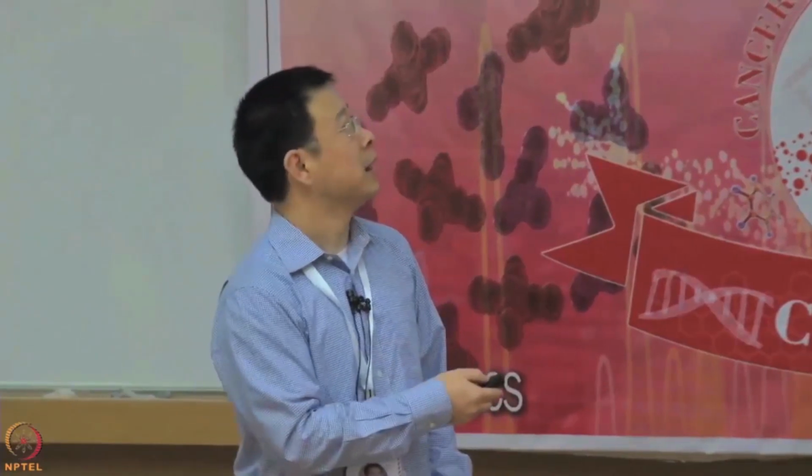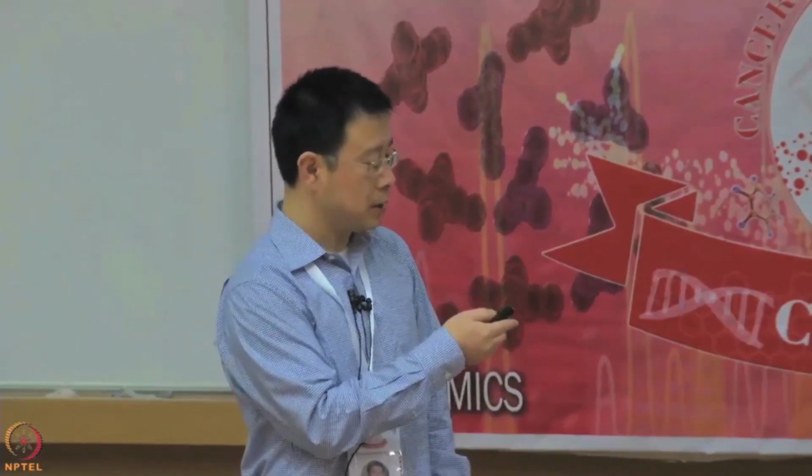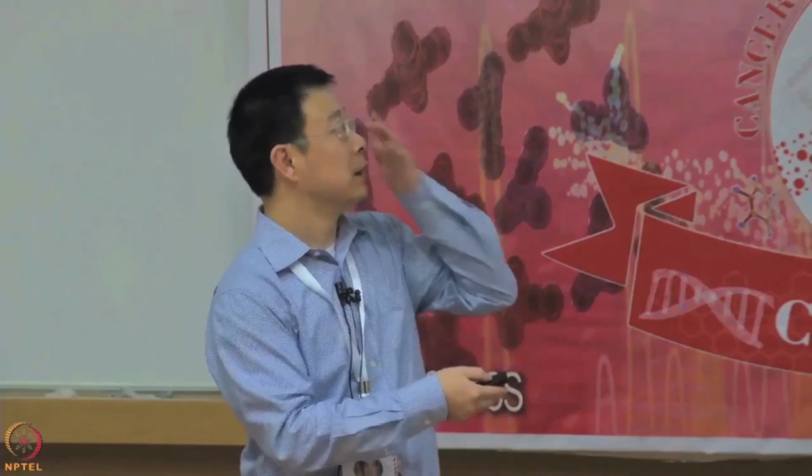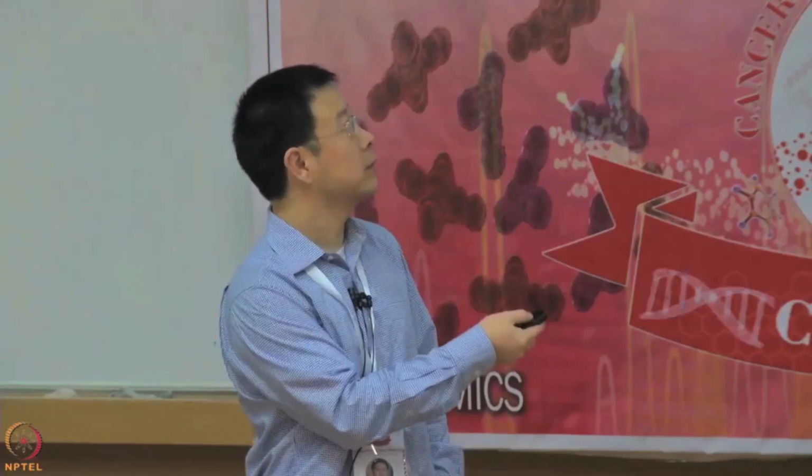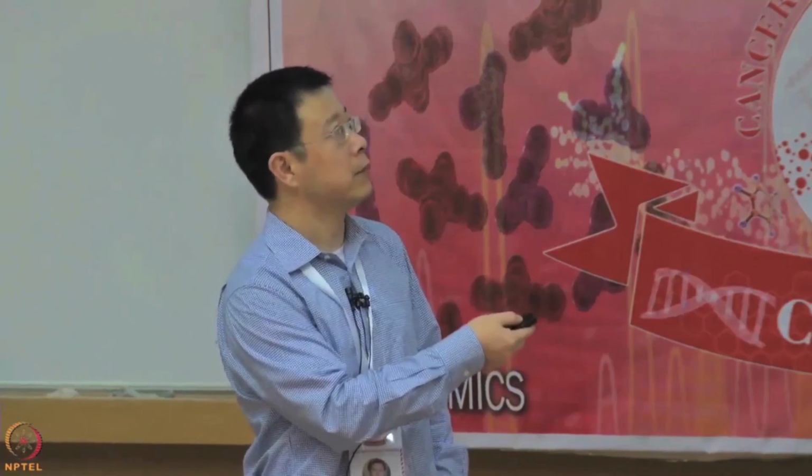And on the other side, under a recessive model, we would expect only this one to have a different effect, but these two will have the same effect. And then again, we can combine those two columns into one, and then we can do the chi-square test.